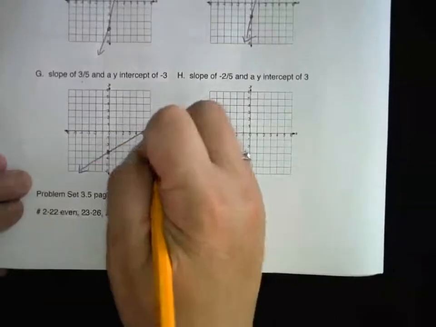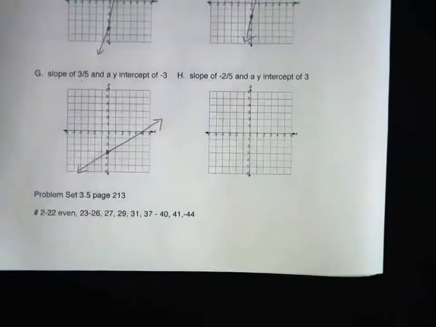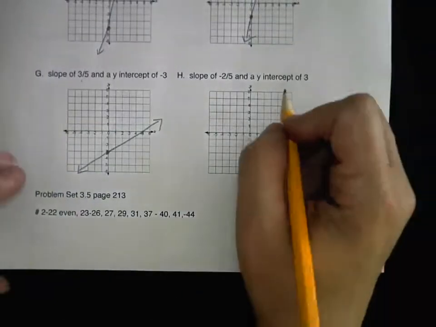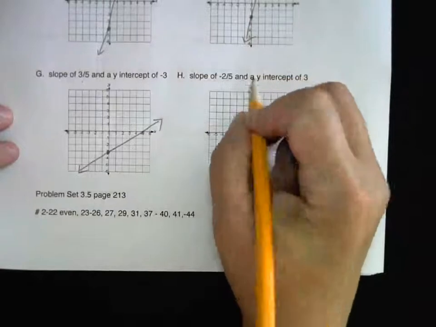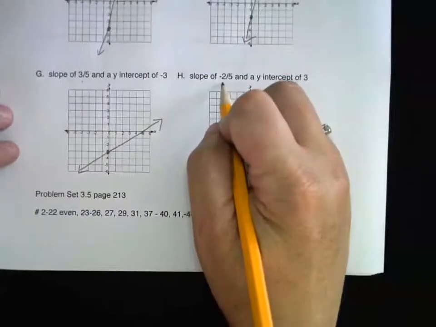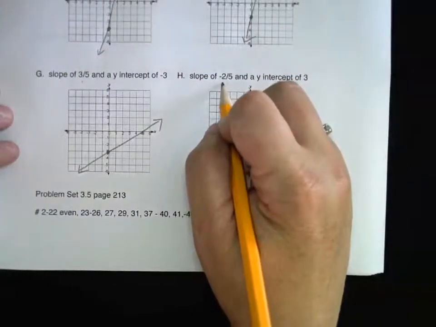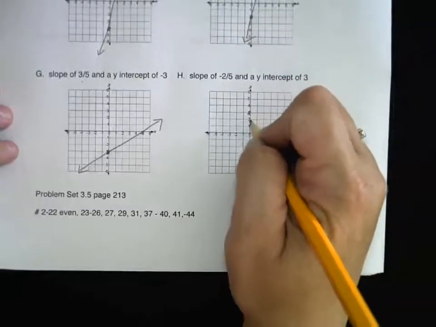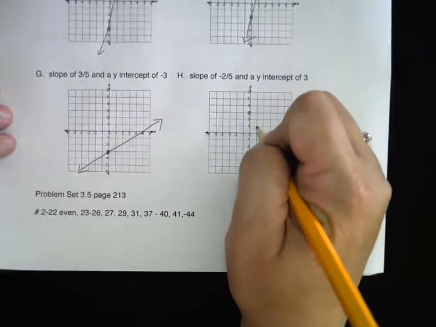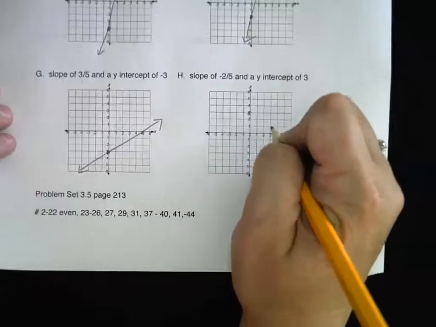And your line looks like that. Letter H, your y-intercept is 3. Slope is -2/5. So that means you go down 2 and 5 to the right. 1, 2, 3, 4, 5.